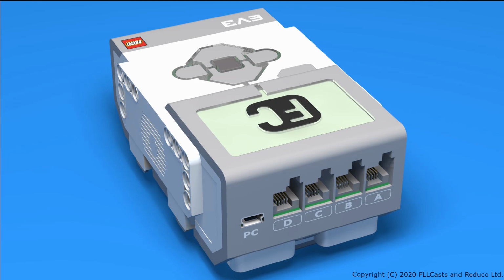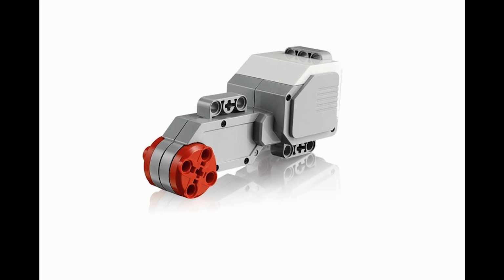Now, let's go into ports, sensors, and motors. If you're looking at the EV3 Brick with the screen on the top part, the ports on the top will be labeled A, B, C, or D. These ports are for motors, which will allow your robot to move. There are 2 types of motors, large motors and medium motors. Large motors are better for slower, torque-heavy applications. More torque means that the motor has more power.